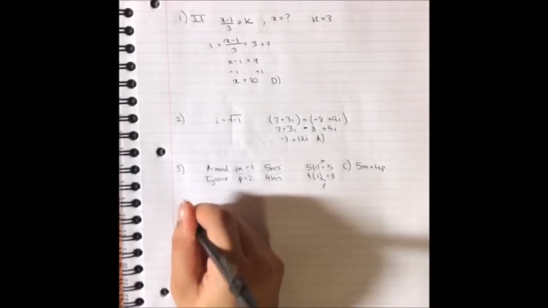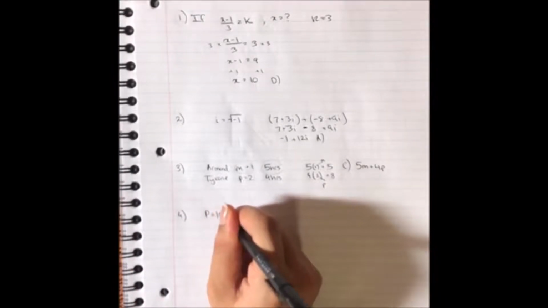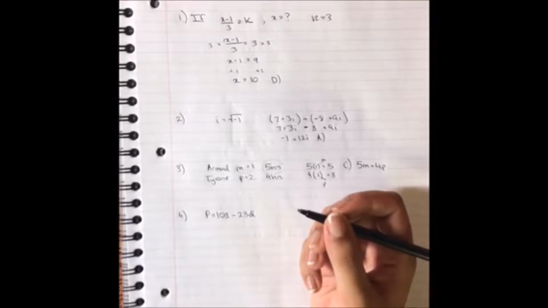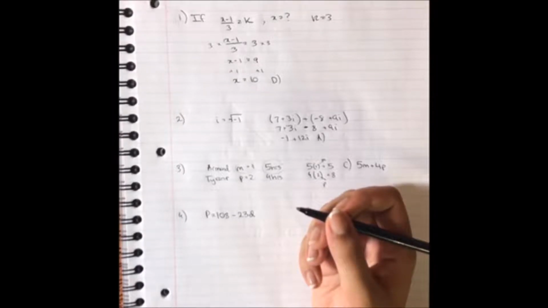So moving on to number 4, it's asking you what is the meaning of the value of 108 in the equation where P is equal to 108 minus 23D. It's saying that P is the number of phones left and D is the number of days that she's worked that particular week. So she's fixing a certain number of phones, and the number of phones that are left to fix at the end of each day can be estimated with this particular equation.